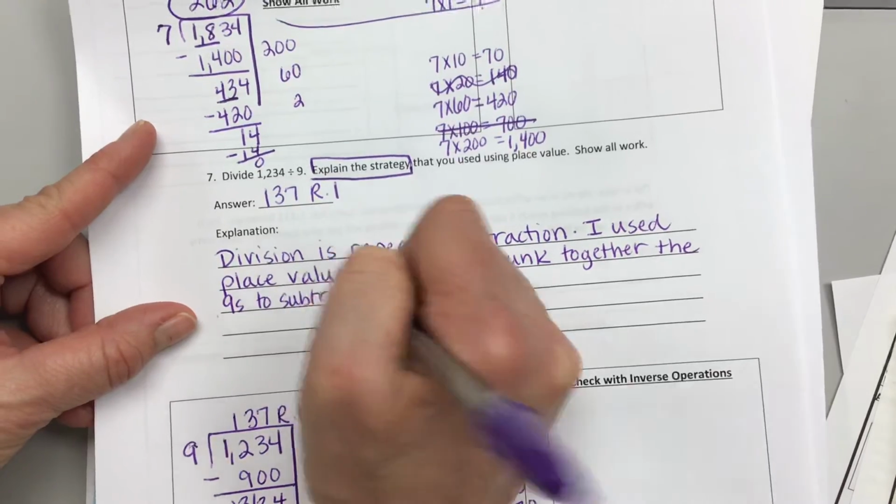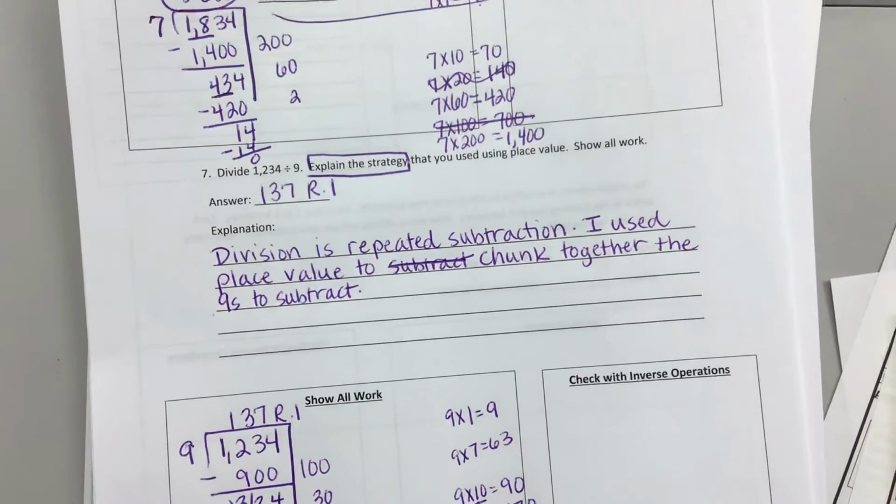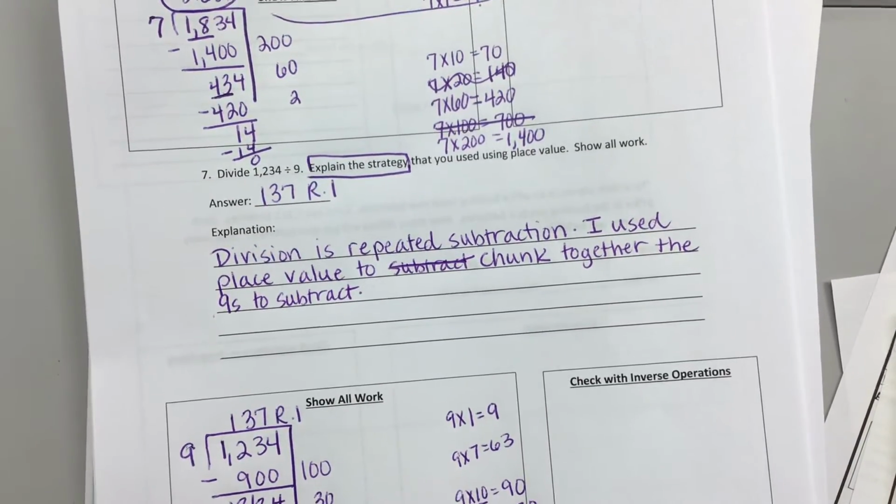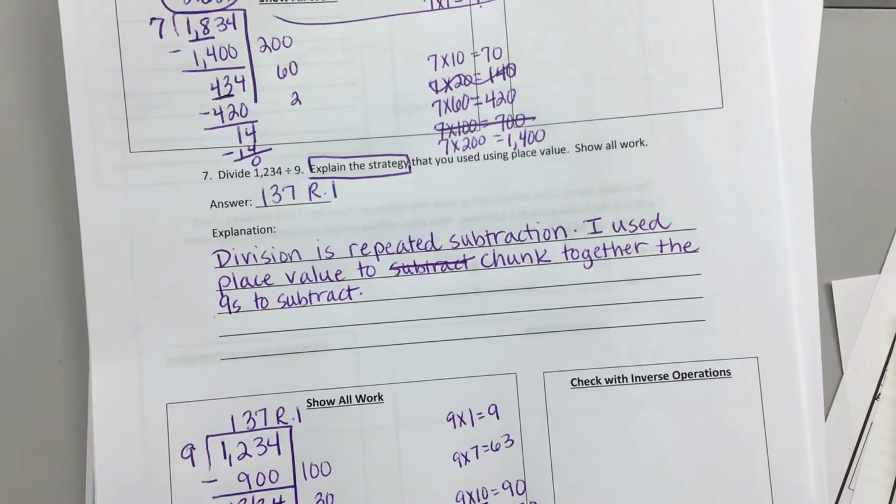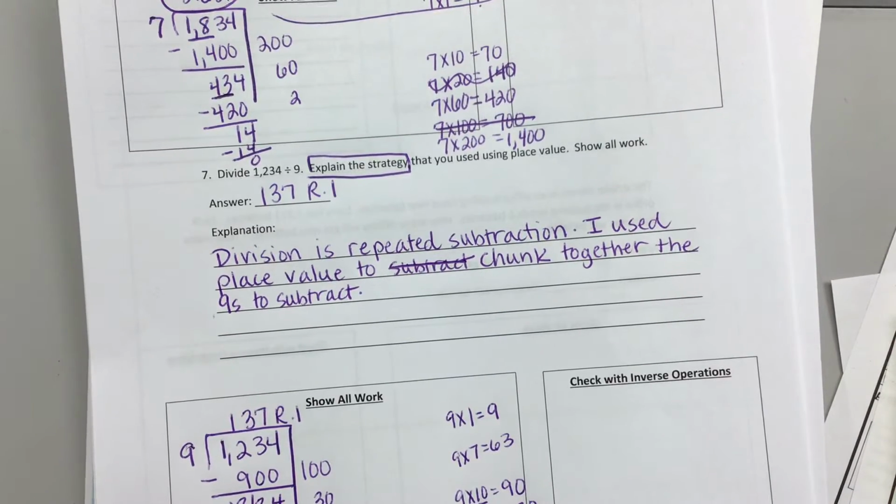Okay, I know it's a lot, but there's one question. You can do it. Take your time, write the sentences, make it clear what you did.